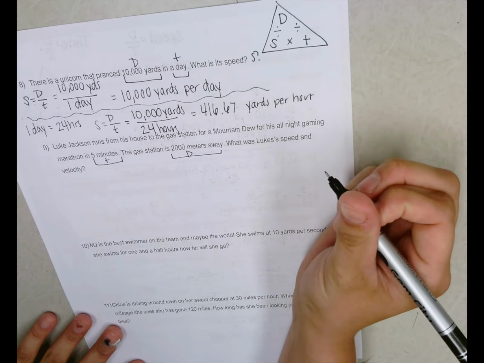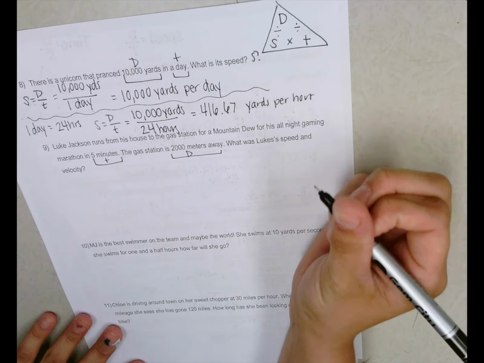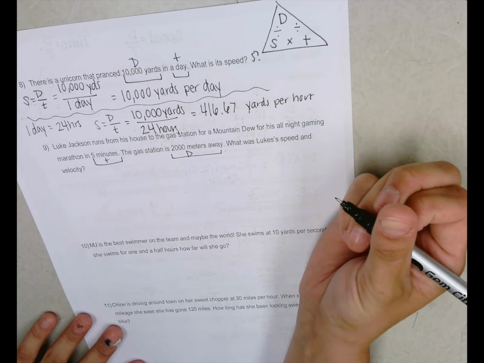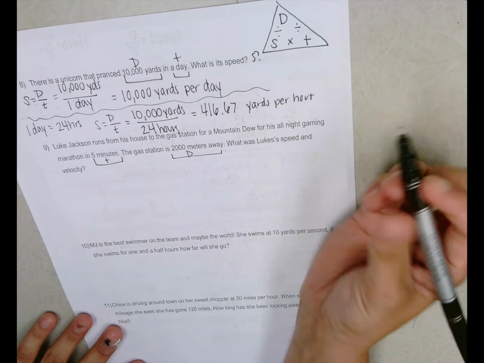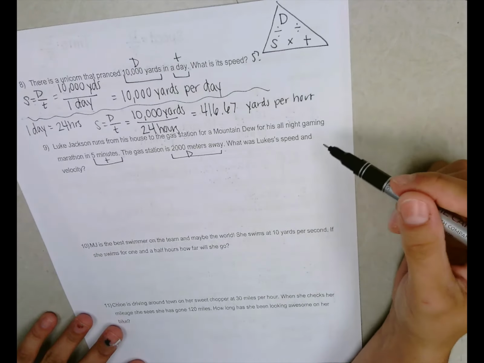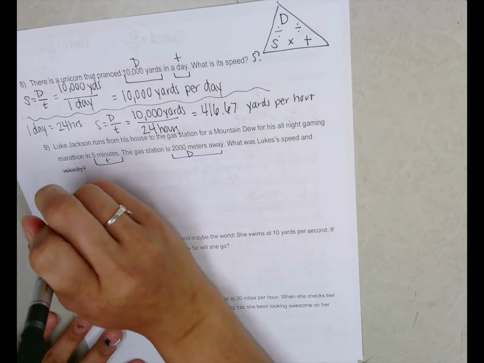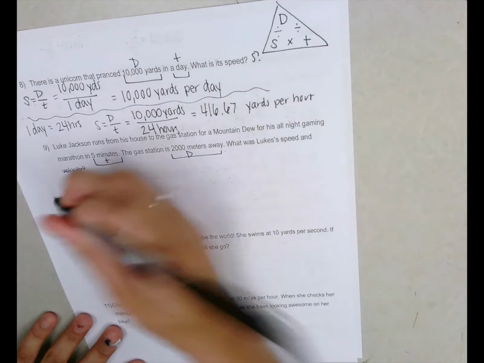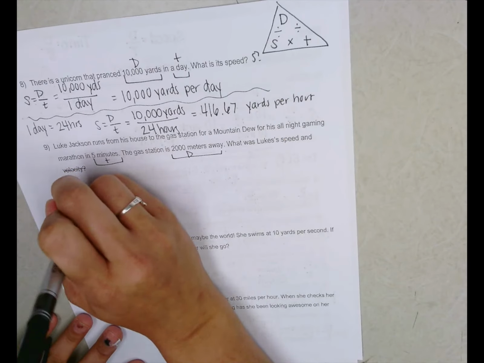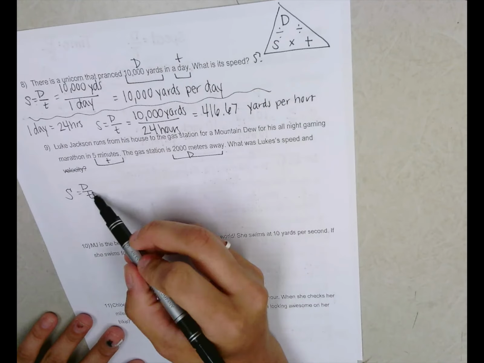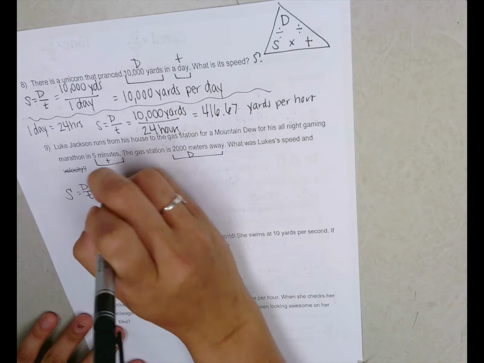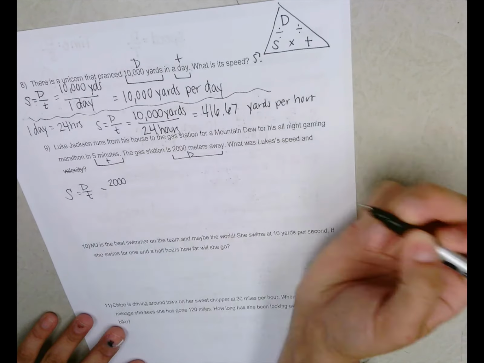This is where I'm going to introduce velocity a little bit. I'm not going to go over it right now because that's in actually section, the end of section 1 of this module. So we're just going to solve for speed right now. What was Luke's speed? We know that speed is equal to distance over time. So we know the distance he traveled was 2,000 meters.